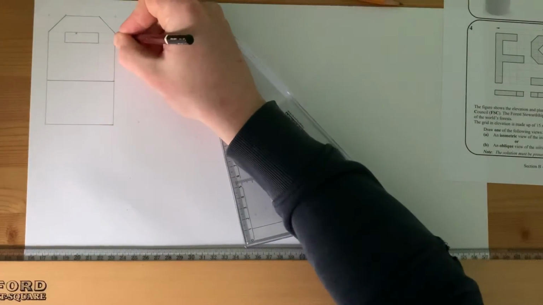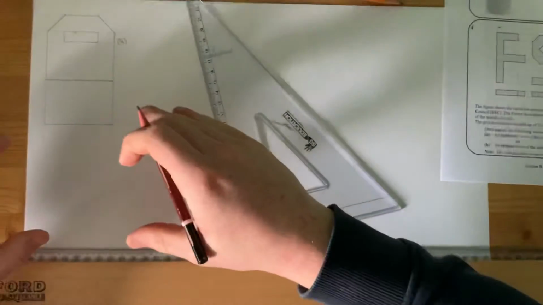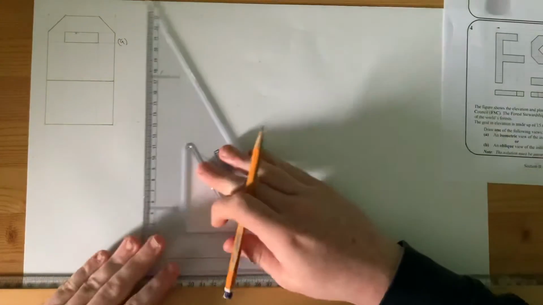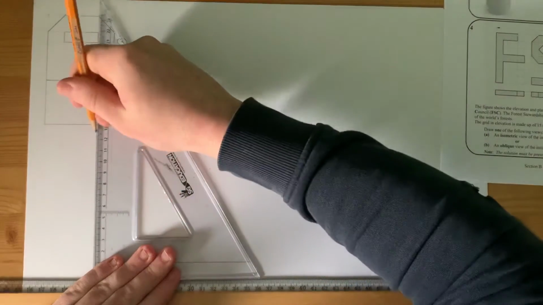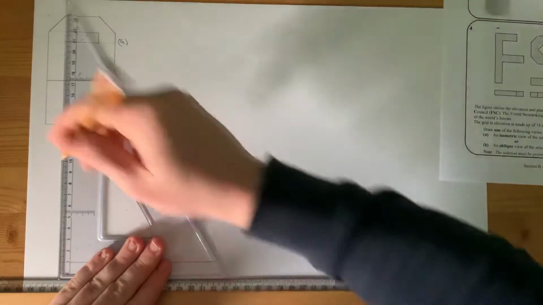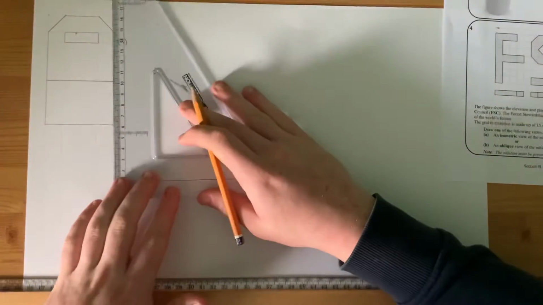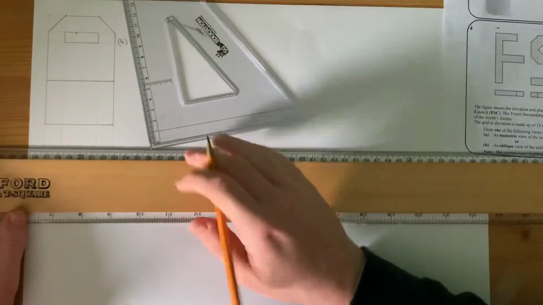Make sure to put the label beside part A. Then underneath, we're going to do part B. Part B is a plan. It's going to look down on top of it. So I'm just going to start that now. I'm going to project down my lines a bit more, just so it makes it easier when doing the plan. And from the bottom of the elevation, I'm just going to come down 20, and that's where I'm going to start my plan. So I'm just going to draw a line across, and that's going to be the start of my plan.